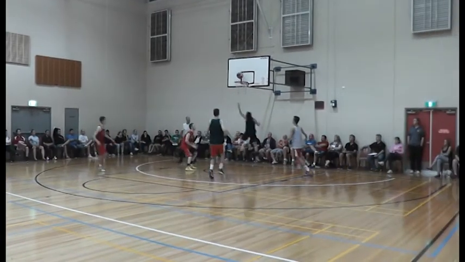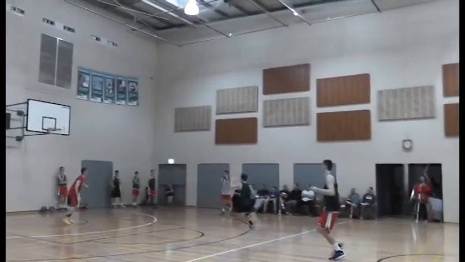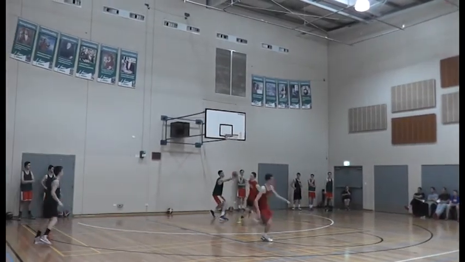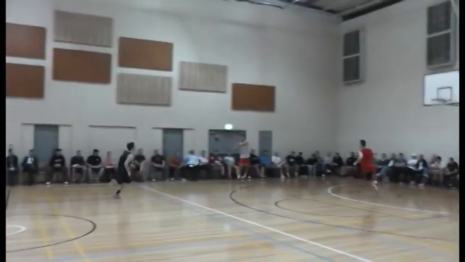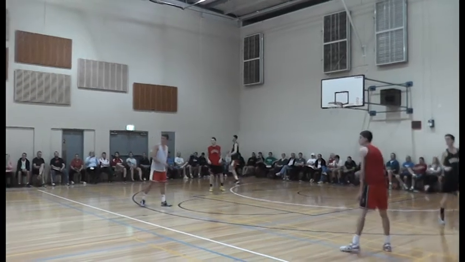Good. Rebound, 4, rebound, go. 4-man. Through front of the rim. Good. Play it. Good. 2-man. Push it. Kick it. Rim run. Dribble. Stop. Okay. Now they're doing pretty good.